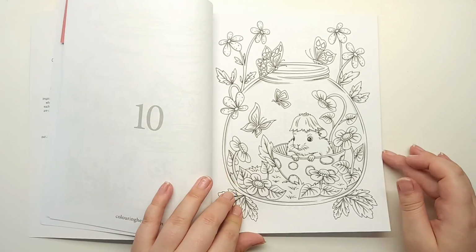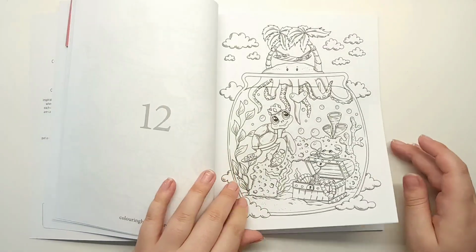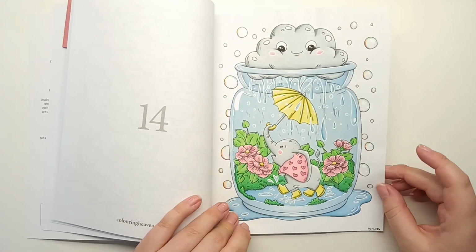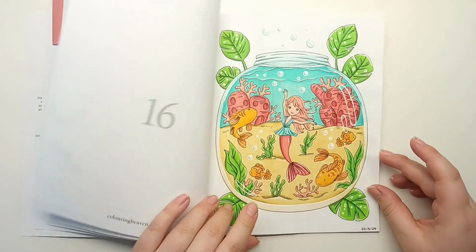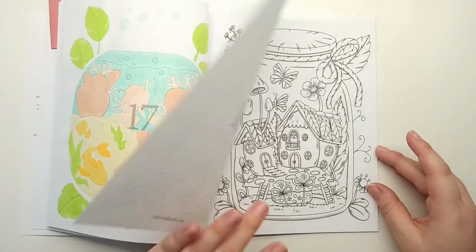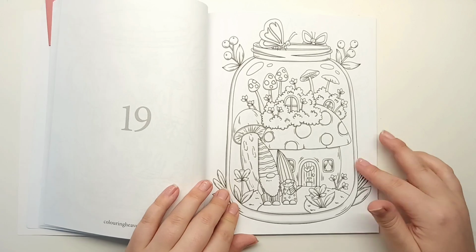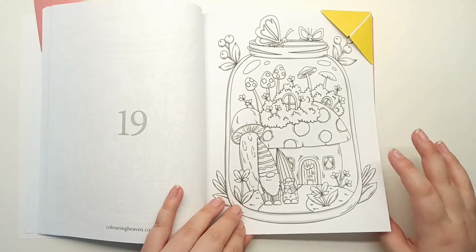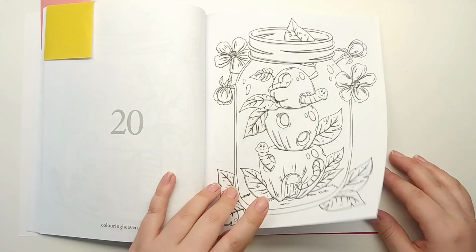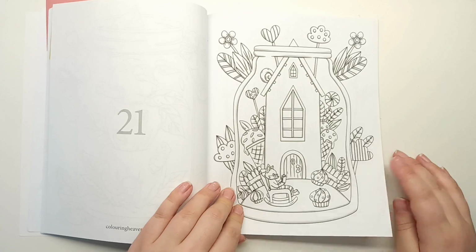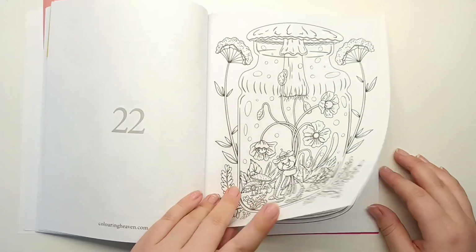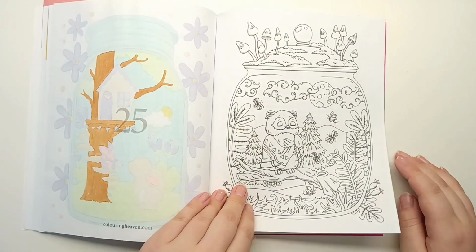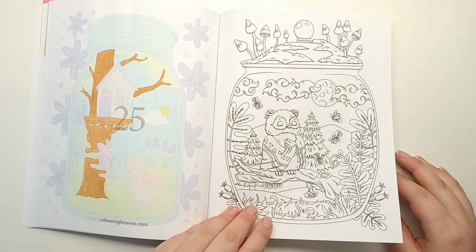This mouse in the teacup is also adorable. I've done this elephant with the umbrella. The mermaid one, that was back in May. Oh, this gnome one's adorable. See, again, I'm not sure what she's going to pick for October. Maybe it will be this one with the mushrooms. That gives me autumnal vibes. I believe this is the page for September. I've done this one. That was back in April. This owl one. That is lovely.